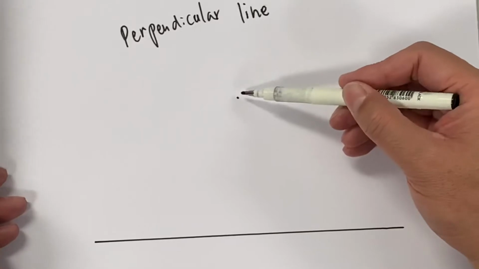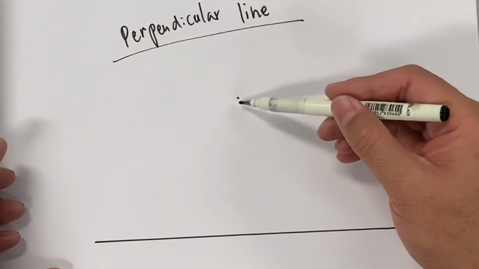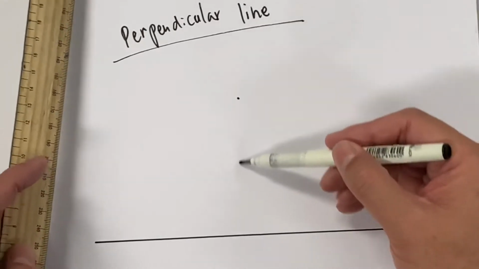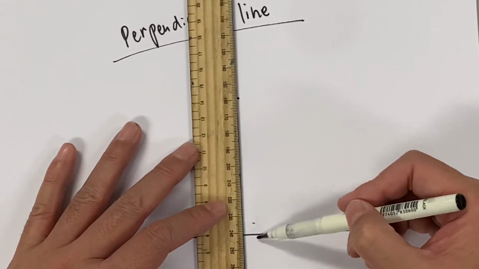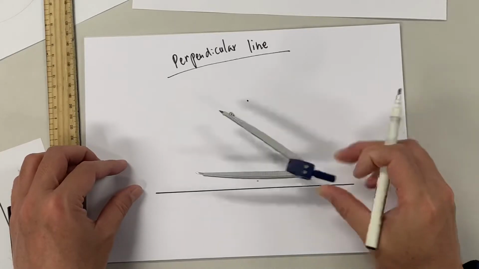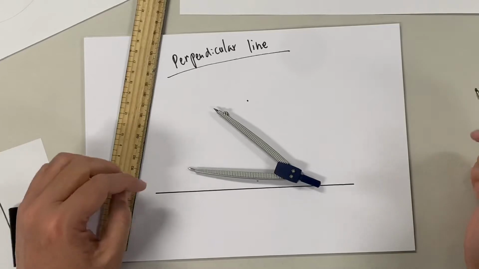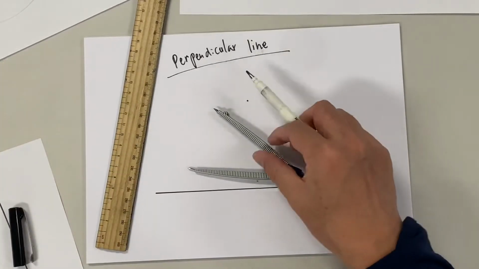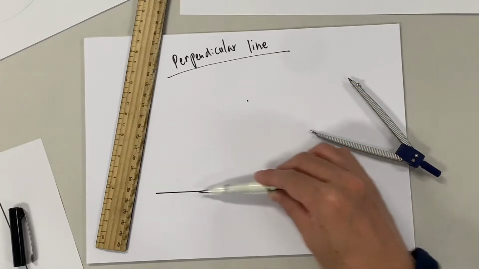I want to draw a line, particularly this time, a perpendicular line to that line. Means this line I'm going to draw will make a 90-degree angle, or the right angle here. So you have a compass, you have a ruler. Let's pause the video, see if you can draw a perpendicular line to this existing line.